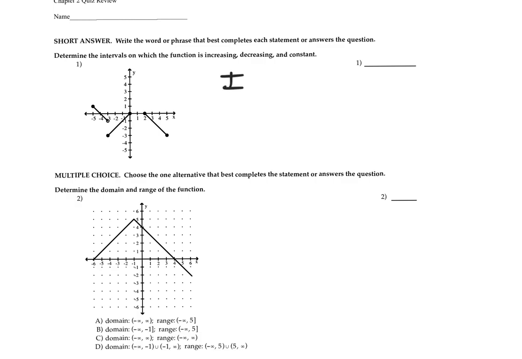So on this one, we're asking increasing, decreasing, and constant. All you've got to do is tell me the intervals for increasing, decreasing, and constant. Now this one's a little bit tricky because of the way it's drawn. I don't really like how it's drawn because it's a little bit deceiving, because this graph is continuous from the left-hand side to the right-hand side. There is a line right here, and I colored it in with red so you can see it. That is the constant interval for this graph.